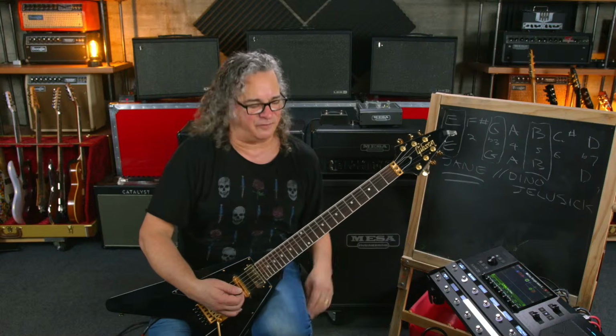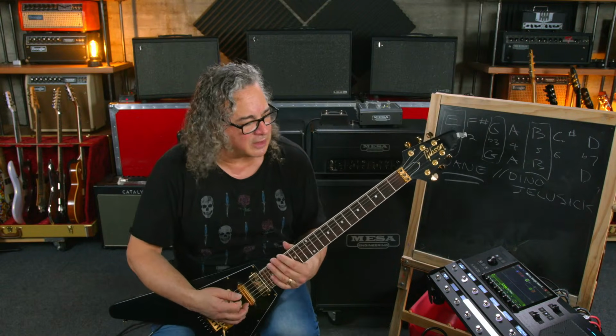I guess that's the 4, 1, flat 3, 4. In any case, that little riff there is classic Jimmy Page hanging out at that spot. It's a great place to play the minor pentatonic.